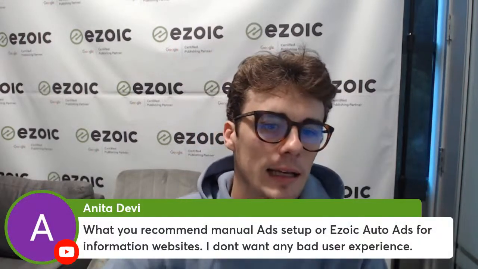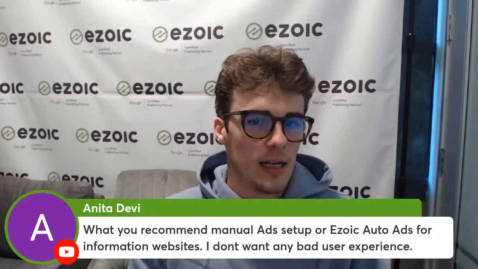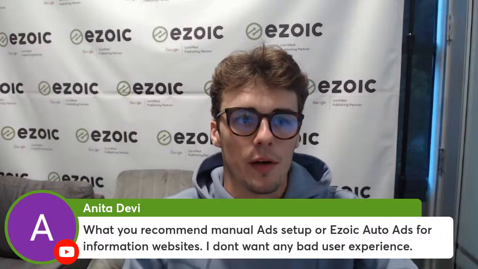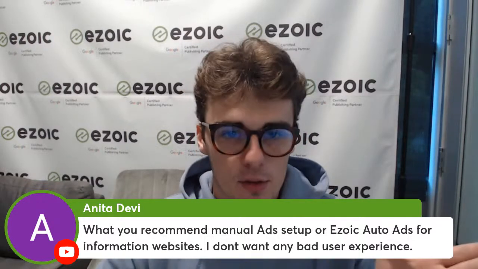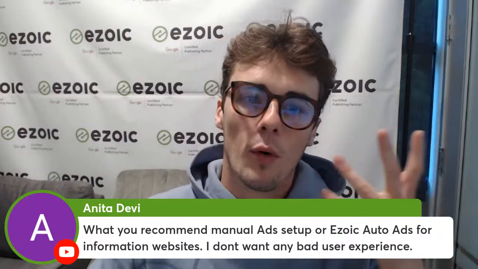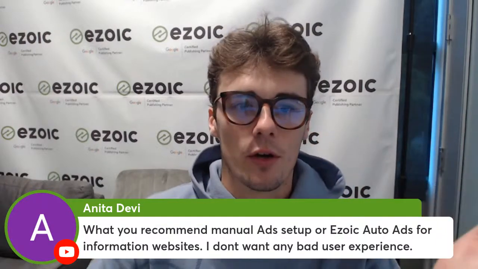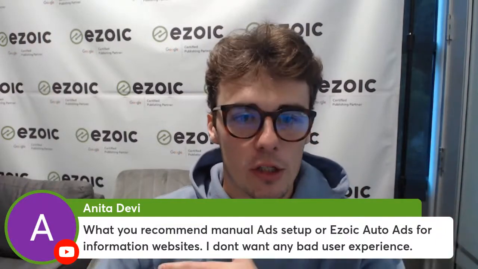But again, I wanted to highlight this question because having a perfect setup is really important to user experience. More placeholders does not mean more ads will show. It just means our AI has more variations to test, which means your user experience will be better for each user.